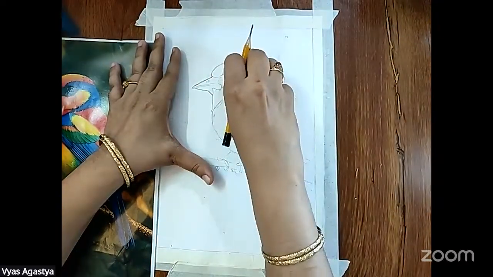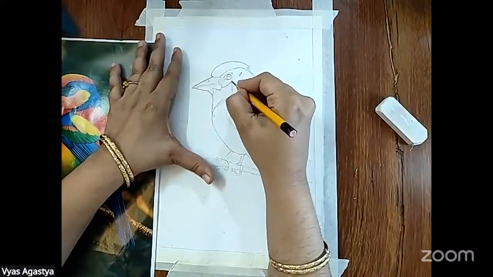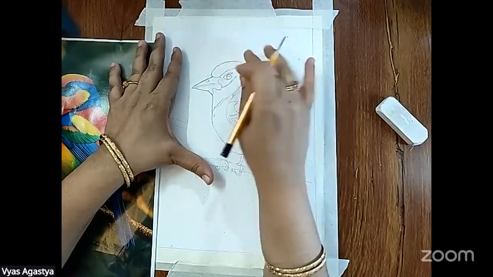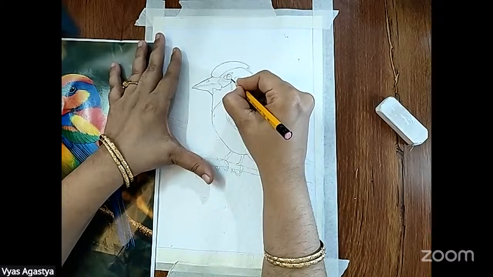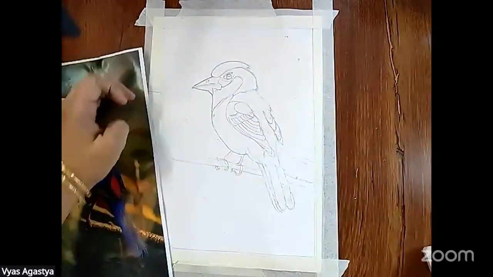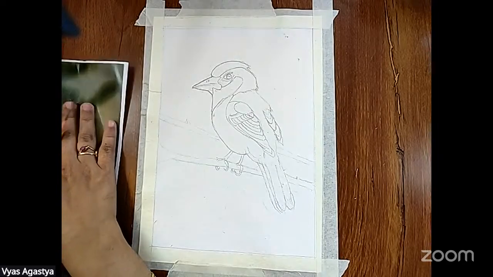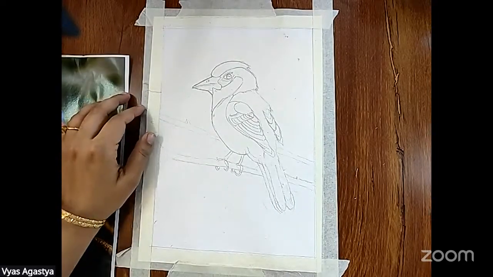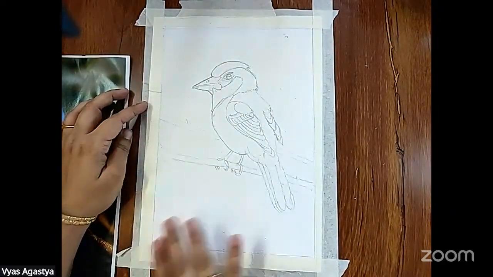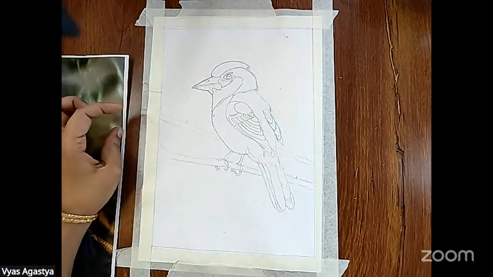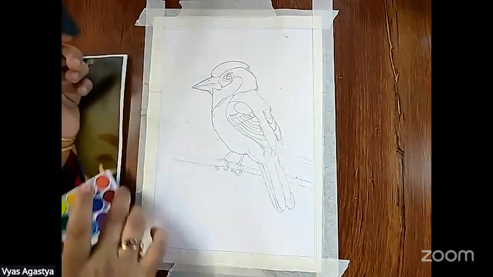Till here, I think everyone understood. What are the things I said to note? First thing, whenever you see an object, you should imagine it in geometrical shapes. Second thing, we will give a shape and then we will move on to form. Now till here it is done, everyone. If yes, please type yes in the chat box. We will move on and we'll paint now.